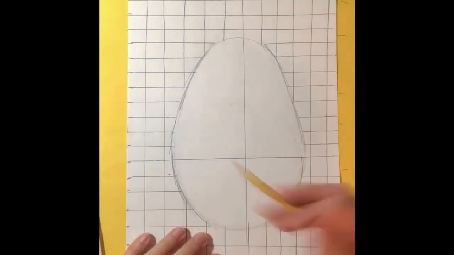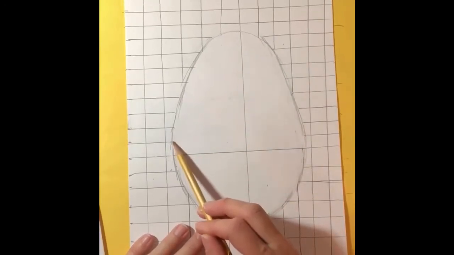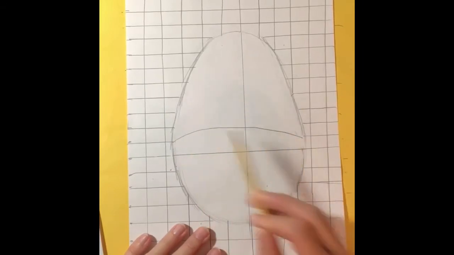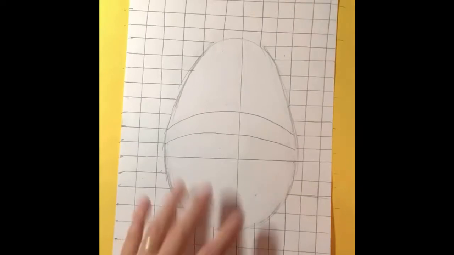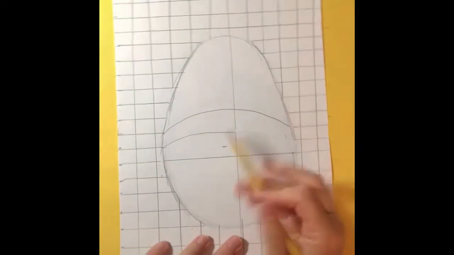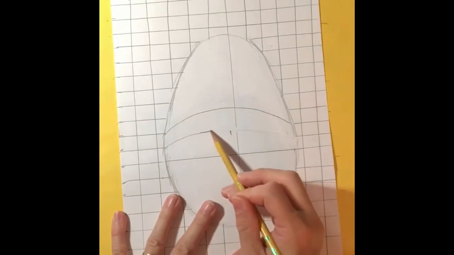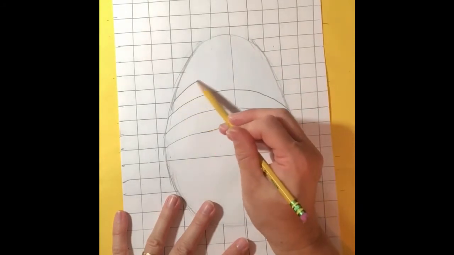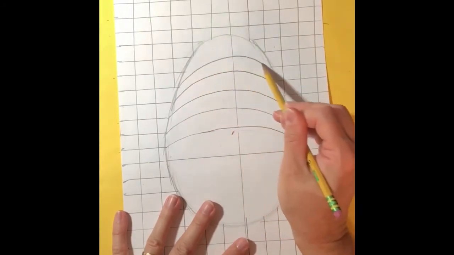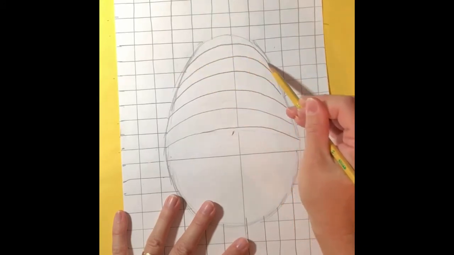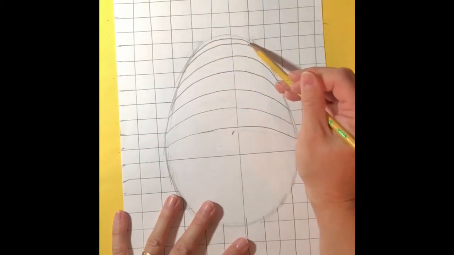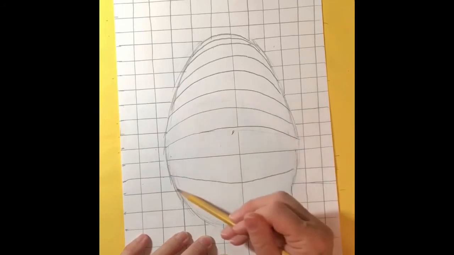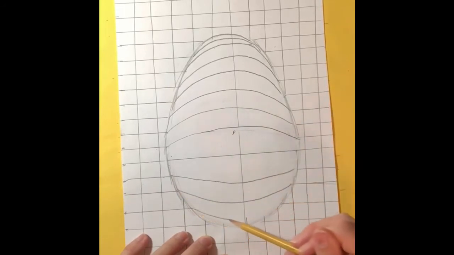And then our next step is making the lines curve. So basically you're going to be connecting this line to this line and you're going to make it curve. If you feel like a line isn't the way you like it, no worries. We're doing this in pencil and you can certainly go back and make those lines better. The bigger the curve, the more 3D it is going to look. I like to get the curves a little bit bigger the further down I go, if I can.